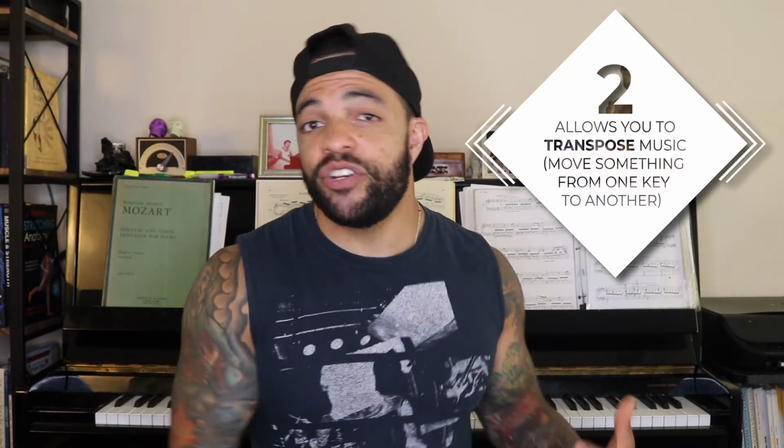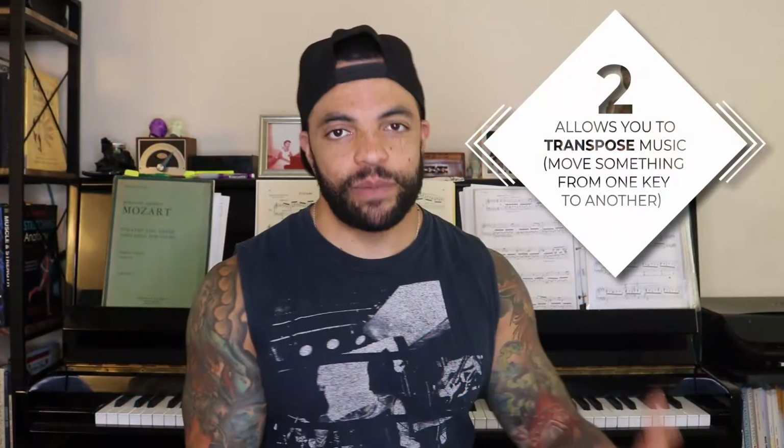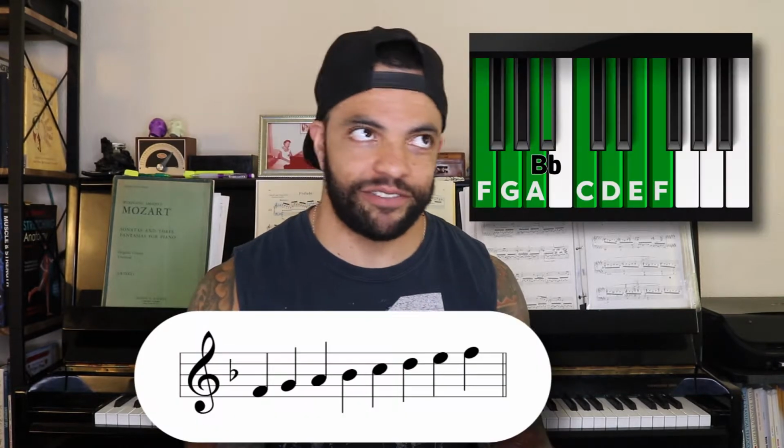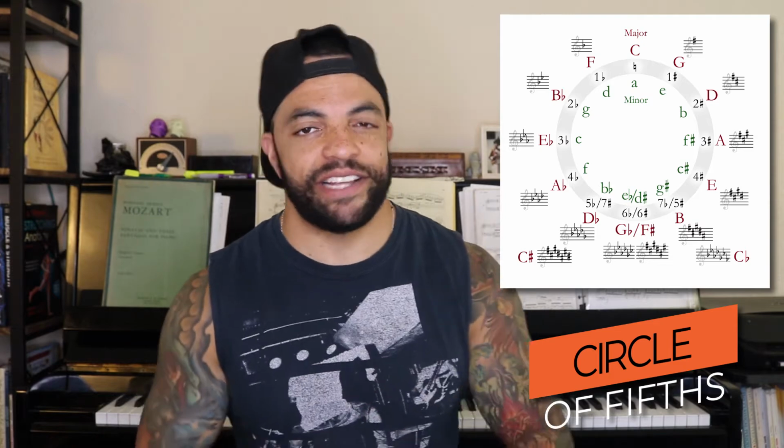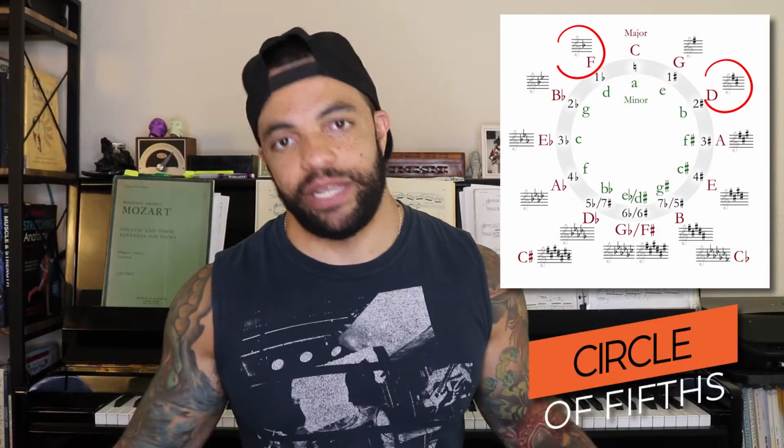Secondly, the circle of fifths allows you to transpose music. What does that mean? It means that you can change the key. So if something is not working, let's say you're playing with a singer, and trust me, this happens a lot when you work with singers and they're like, I don't like this key in my voice. Can you drop it down 3 half steps? And you're like, all right, so we're in F. All right, we've got to go to D. So if you know your circle of fifths, you know the black keys you need, and it's much easier to move that song to D major.